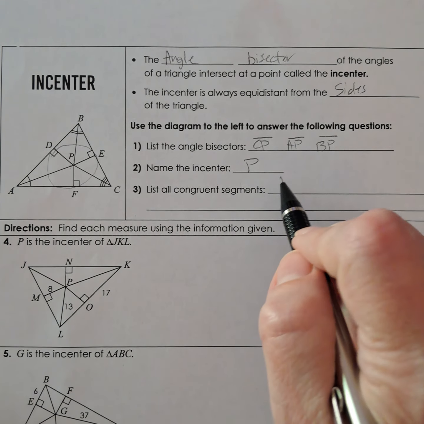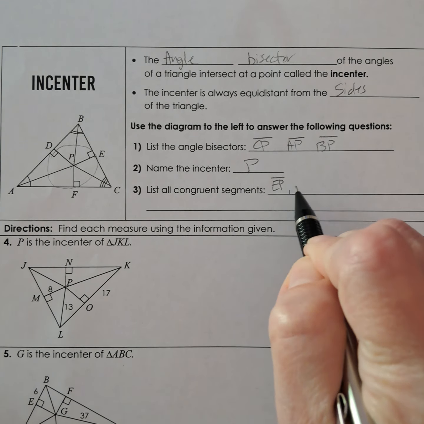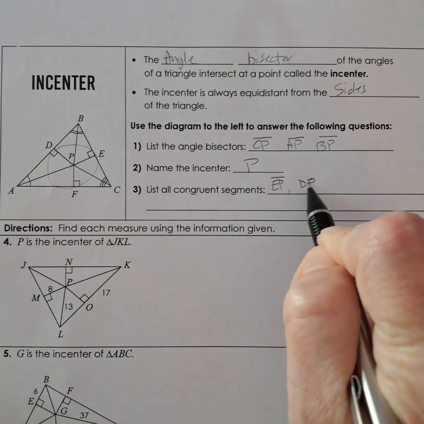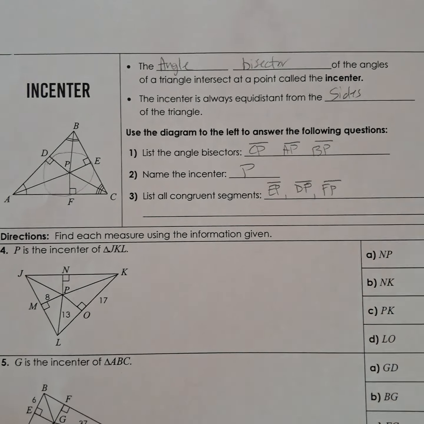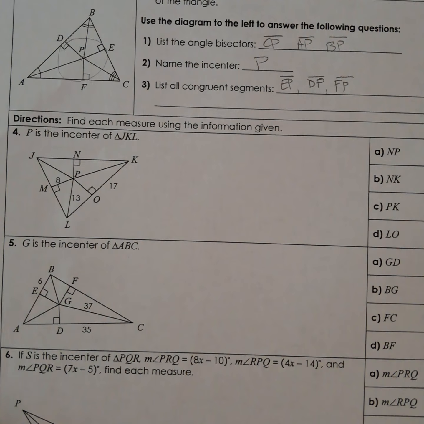Since that's not too much, I'll go ahead and write that down. EP, DP, FP. Let's get into it.